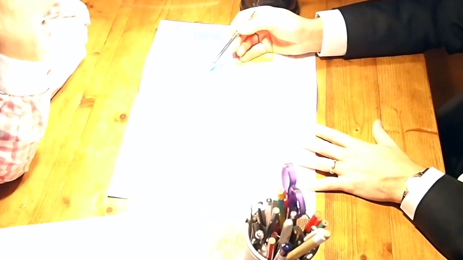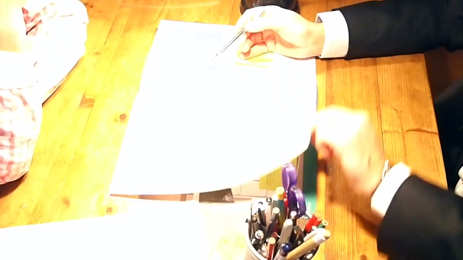To stop them picking it up, generally, especially on a desk, if you keep your left hand or your right hand, one of the hands on it at all times, then they won't pick it up.